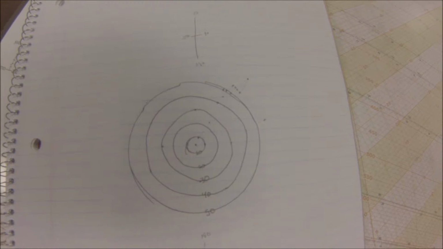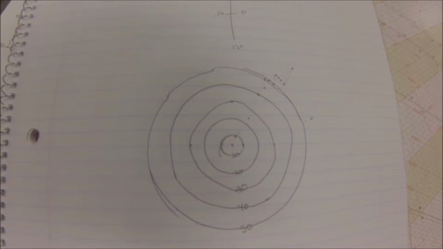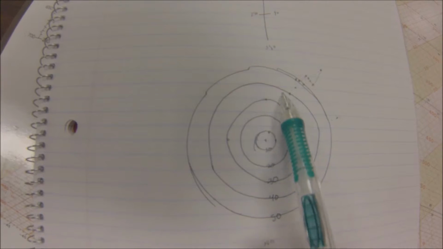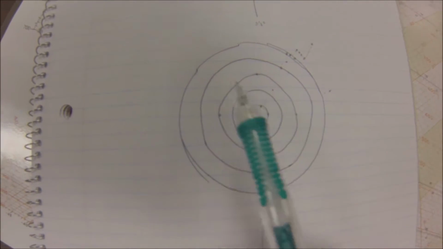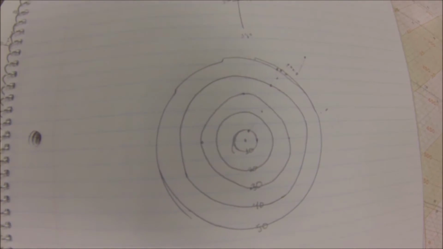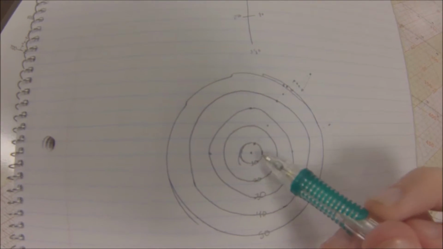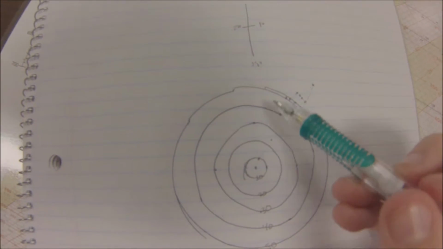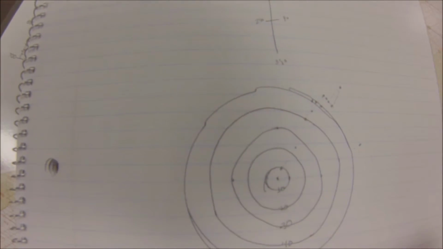In order to transfer these wind barbs onto here, see this first one here, we have 10 knots at about 190 degrees. So we pretend that this is 180 degrees up here, as depicted on this right here, 0 degrees down here, 270 over here, and 90 over here. So if we have a 190 degree wind at 10 knots, this is the center right here. 10 knots is right here, and this is 180 right here, 270. So 190 is about right here. So this is where we put the first plot.